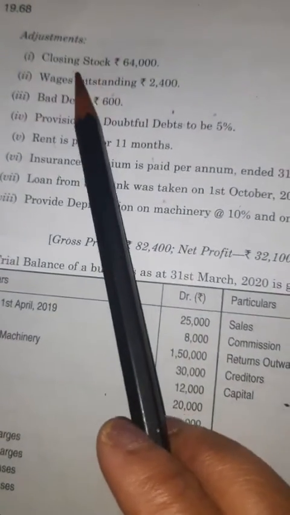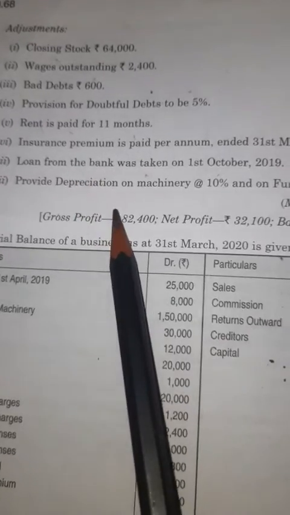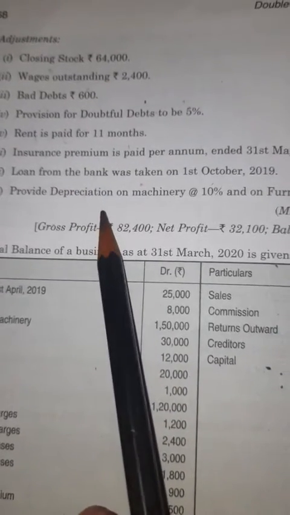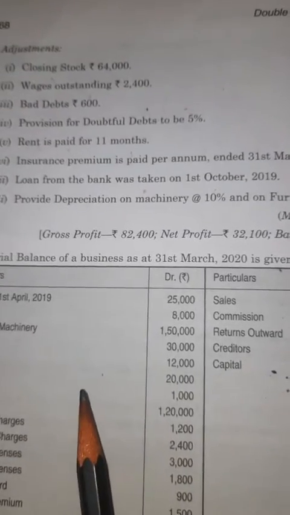Adjustments means additional information given to you in the question. On those items I have tick marked. Okay, now what? We have to prepare the trading account, profit and loss account, and balance sheet.